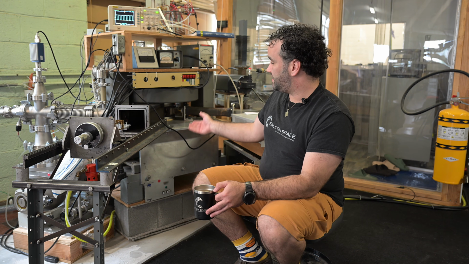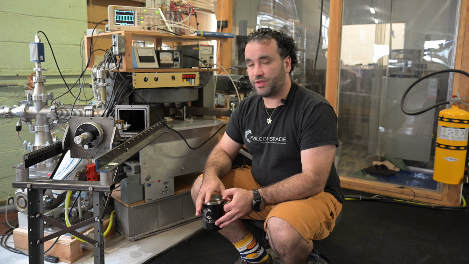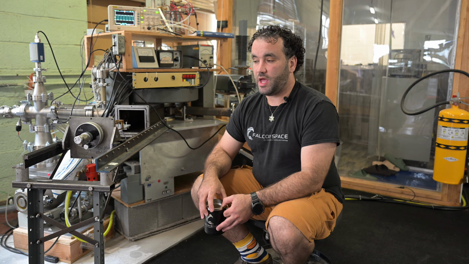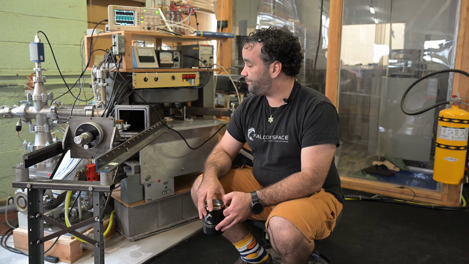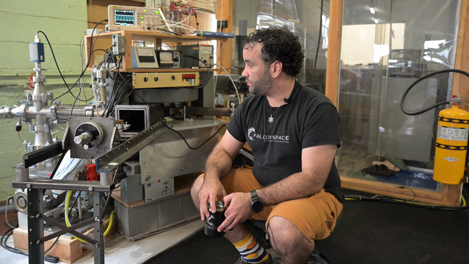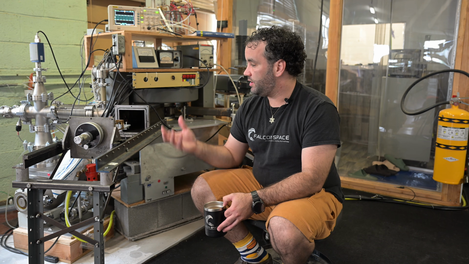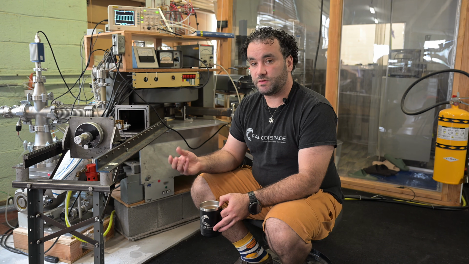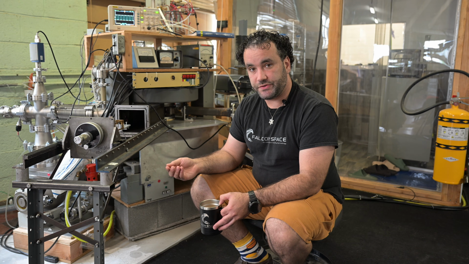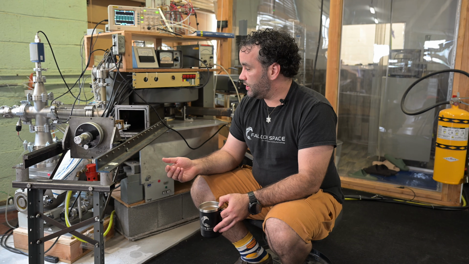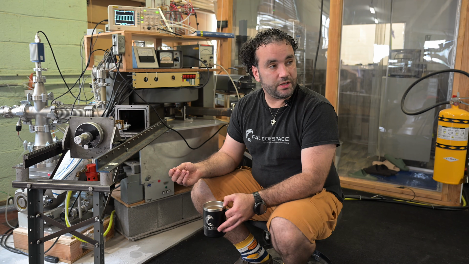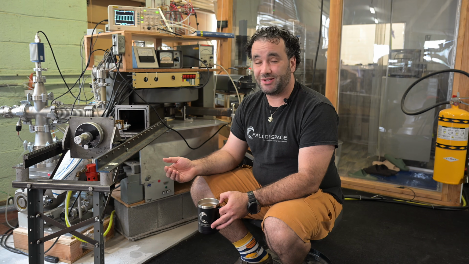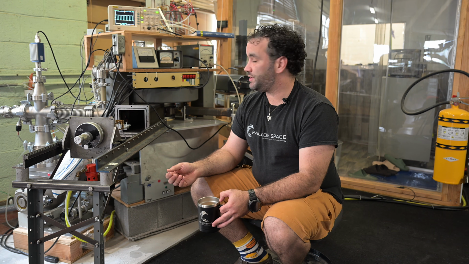So this is an S-band, or roughly 3 gigahertz setup, and they went to extreme lengths to make sure that the experiment will yield accurate results. They included cryogenic capability. This thing can go down to liquid helium temperatures, which is amazing.